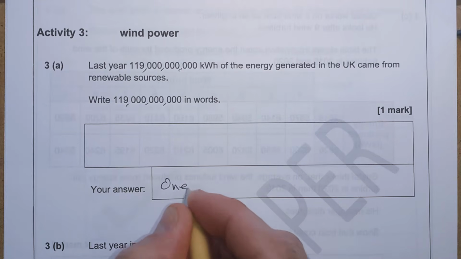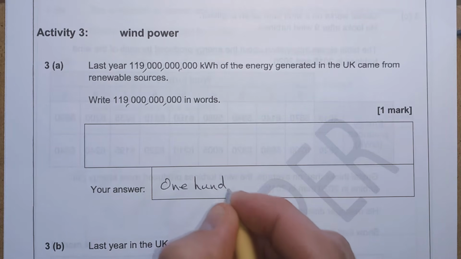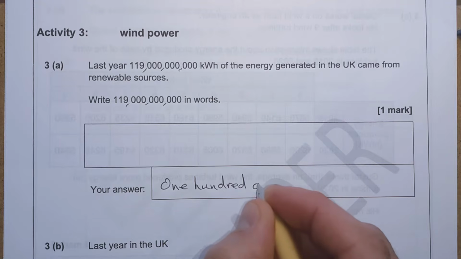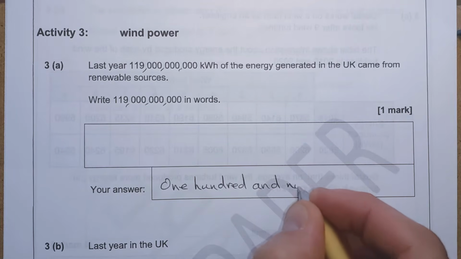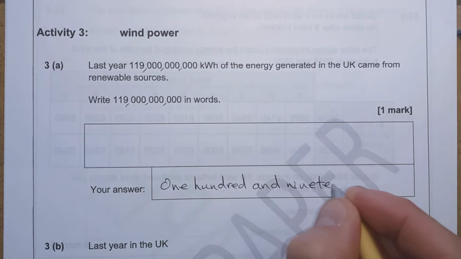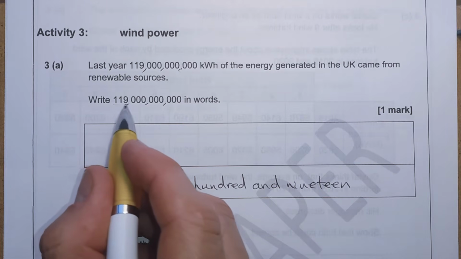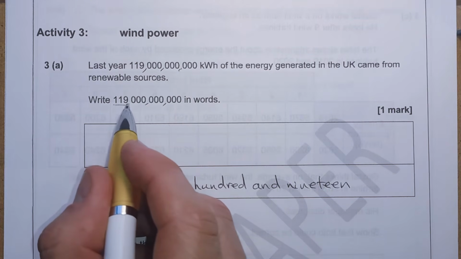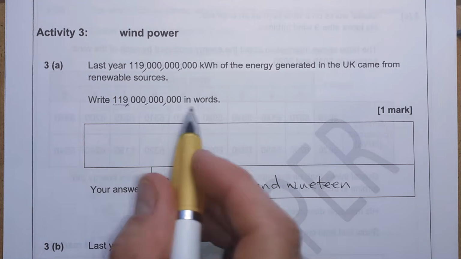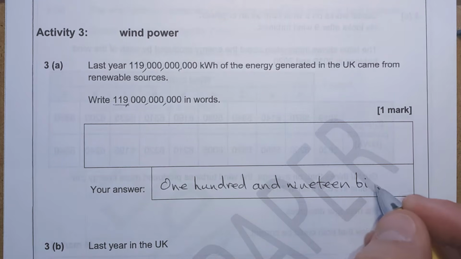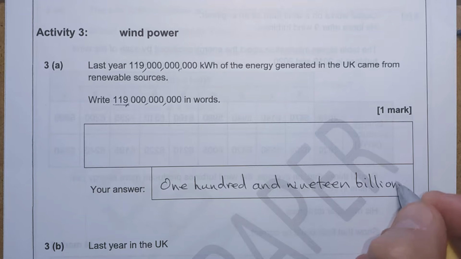So literally counting what's that number before all of the zeros, and then we've got 9 zeros, so that's going to be 119 billion.